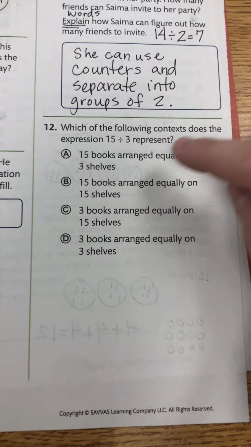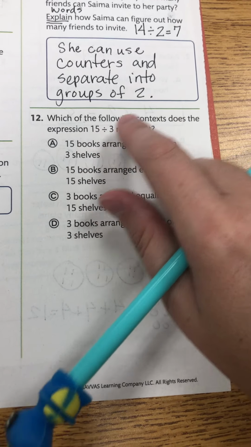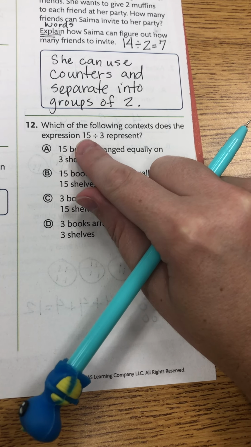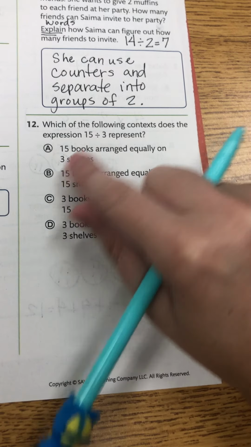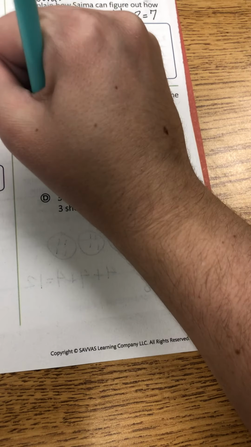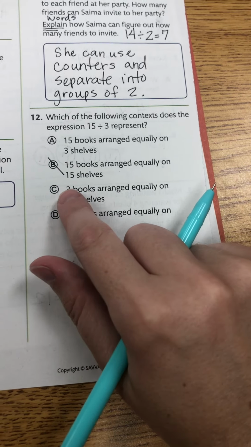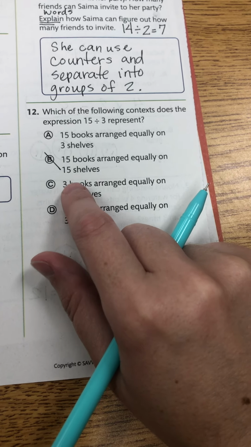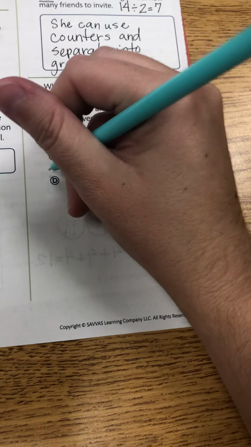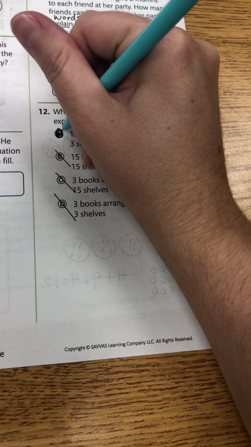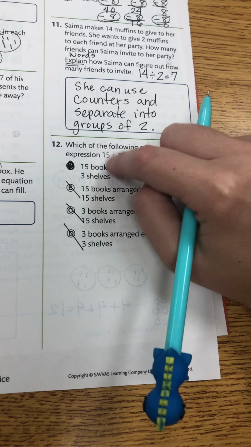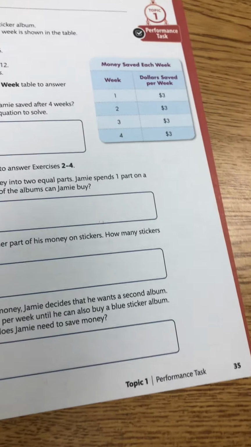All right, this one is just like the homework one we went over in class. 15 divided by 3. All you gotta do is find a 15 and a 3 and make sure it's 15 things divided into 3 groups. 15 books, 3 shelves? Maybe. 15, 15? Nope. 3 and 15? 3 books separated into 15 shelves. Can you take 3 books and chop them up into 15 pieces? Nope. 3 and 3? Nope. So it has to be A. All right, just make sure it's 15 items and 3 groups when you're separating division, okay? We're done with that page.